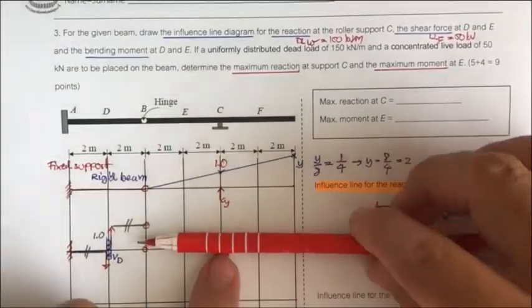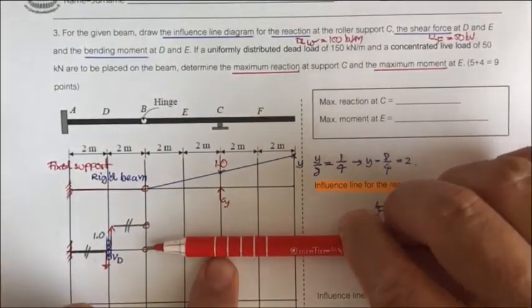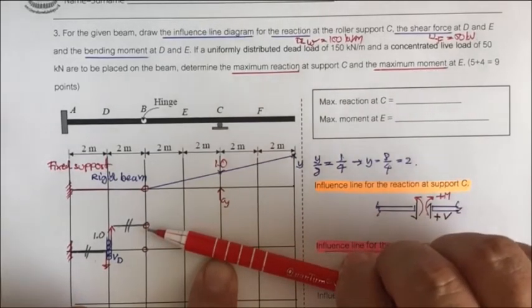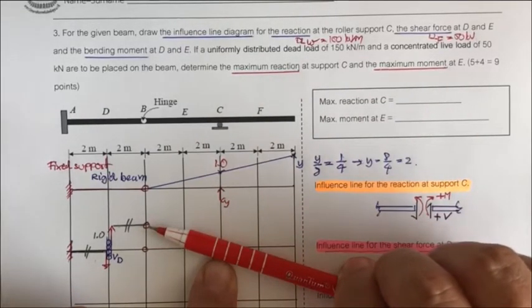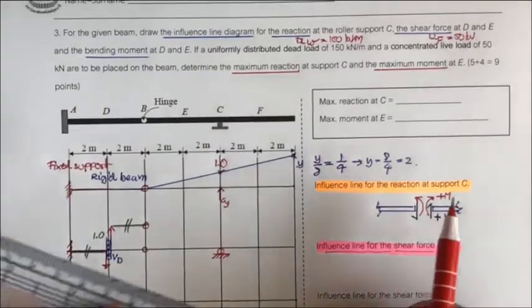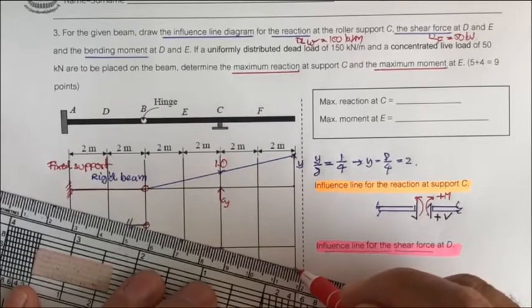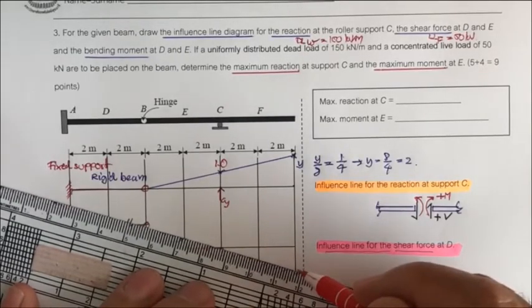And then the last one: when the hinge moves, this rigid beam has the rotating point at C, so this one is going to move like this, and you get the shape like this.